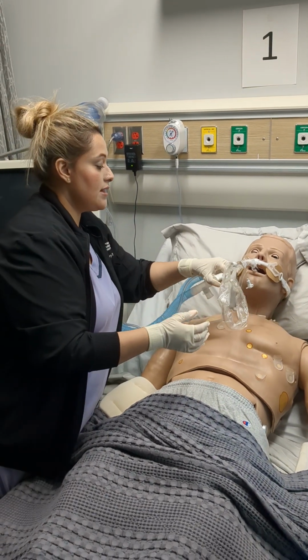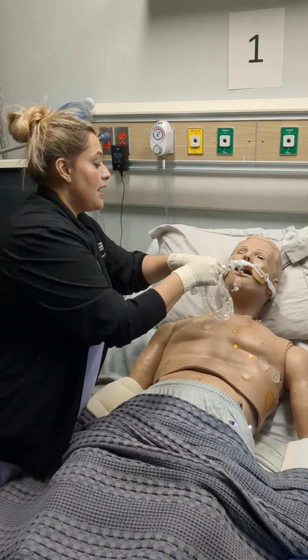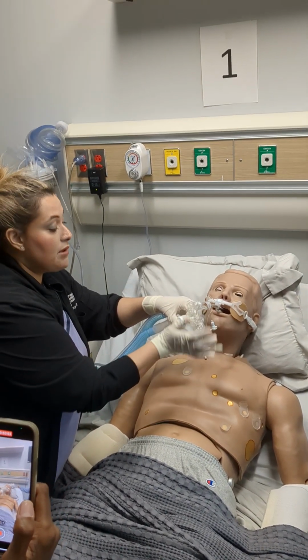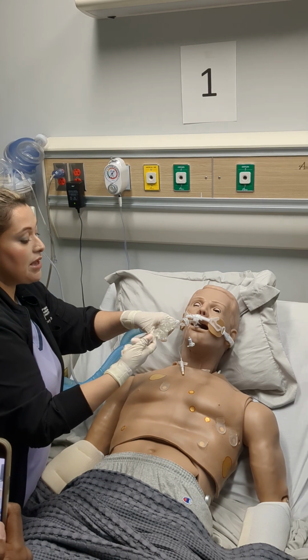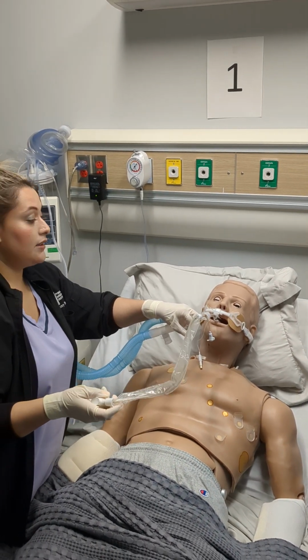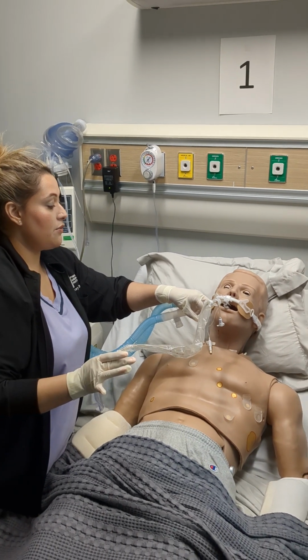So I grab it like this to stabilize it, and then I advance until I meet resistance, okay? Once I meet resistance, I pull back 1 centimeter, and now I apply suction. Okay? So that's one. This is inline?